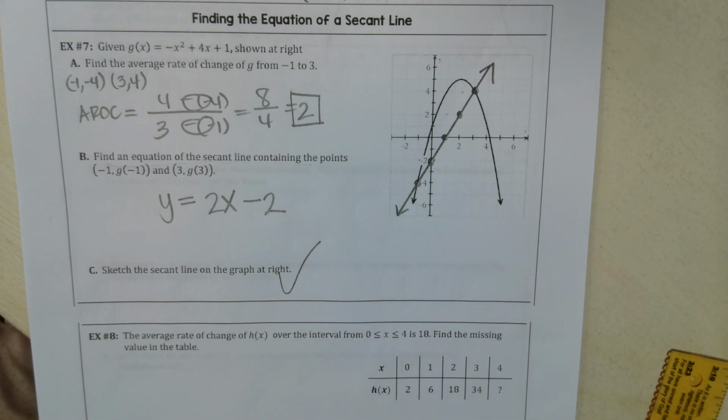Why are you looking at me like that? What's your question? Do you do that with the point? Do I do it with what? Like, if there was no graph, can we do it with the point? Yeah, absolutely.